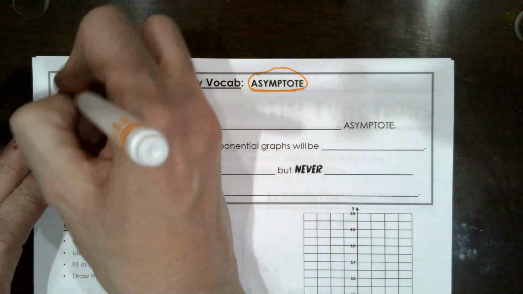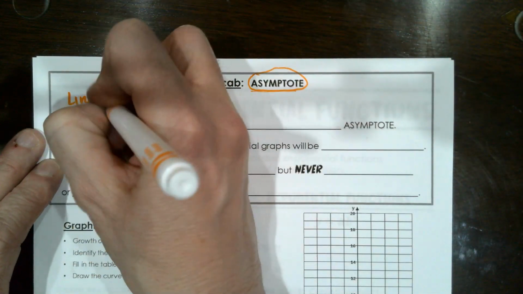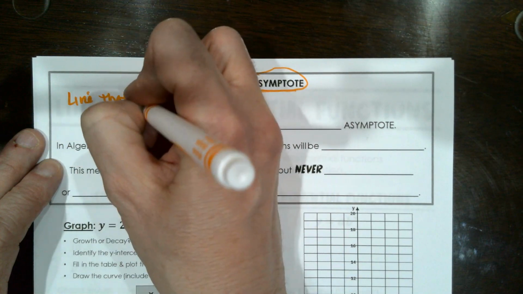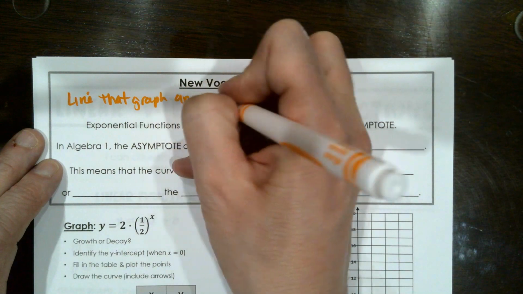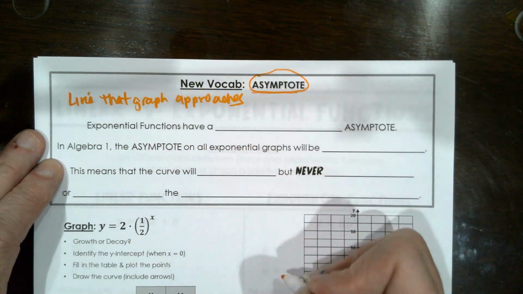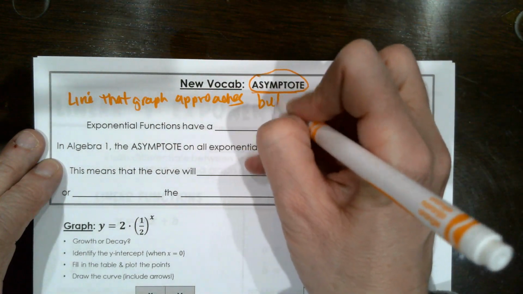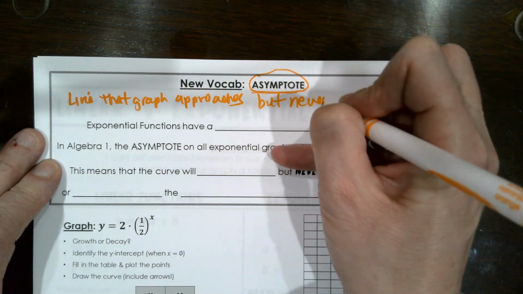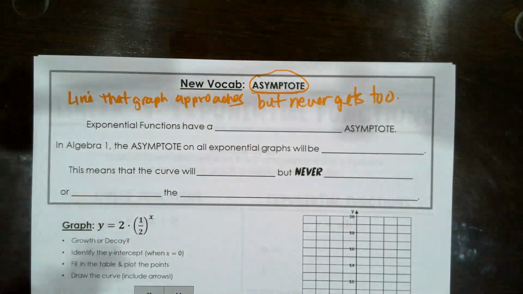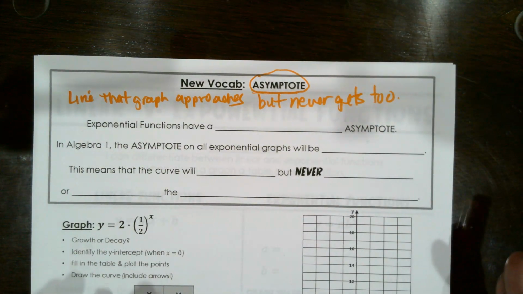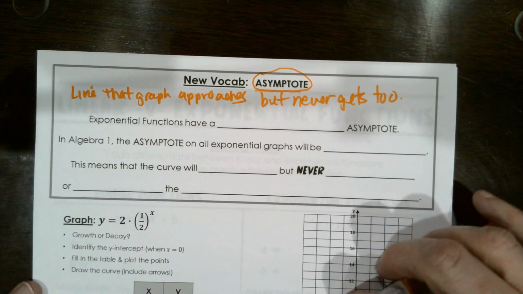It's basically a line that the graph approaches, but never gets to. Some graphs have horizontal asymptotes, some have vertical, and some have diagonal asymptotes.